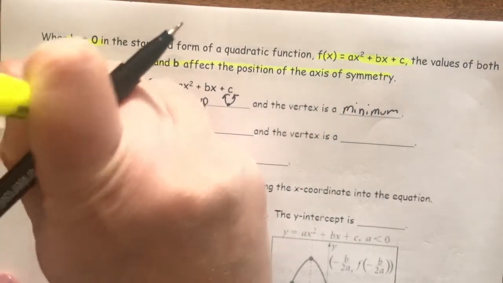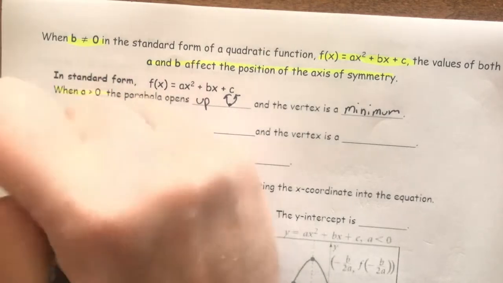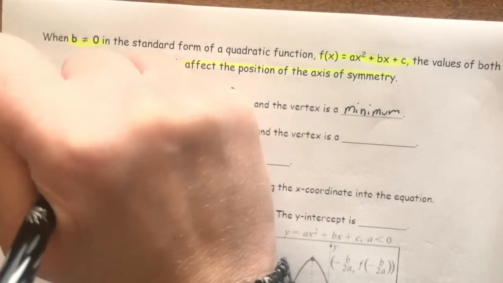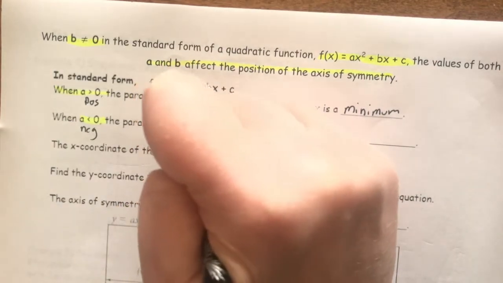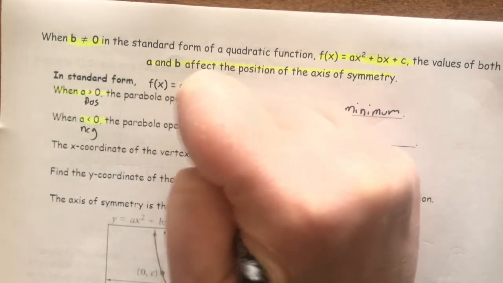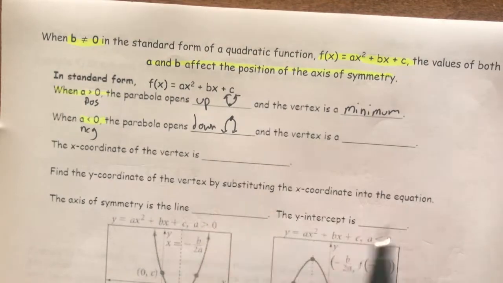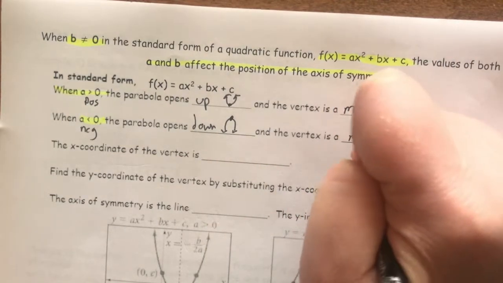But when a is less than 0, meaning negative, the parabola will open down, and if we think about when our parabola opens down, our vertex is going to be a maximum.